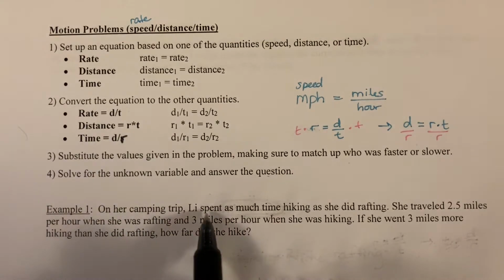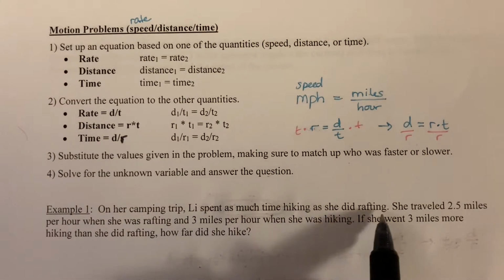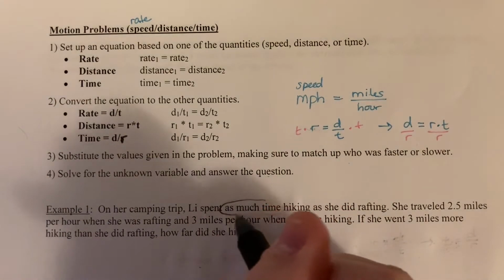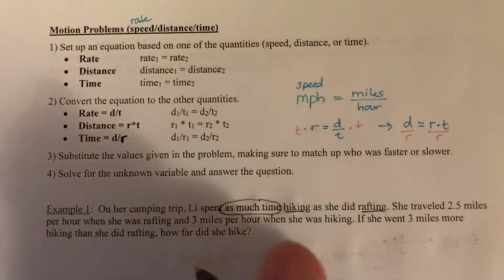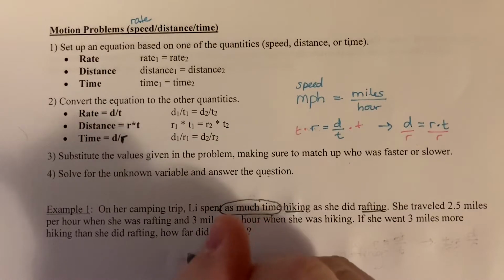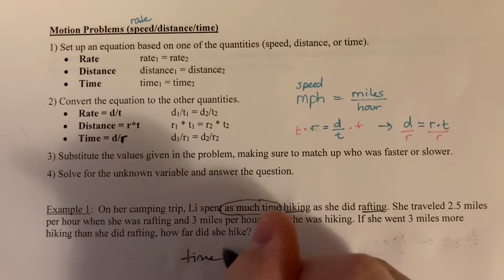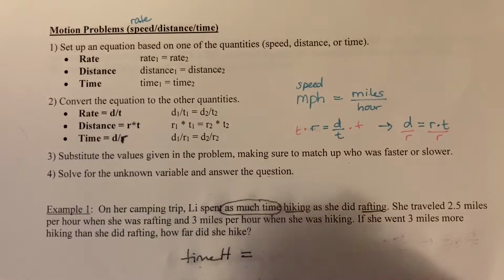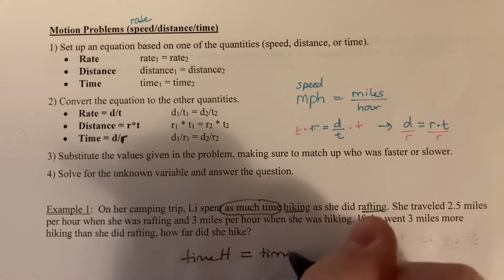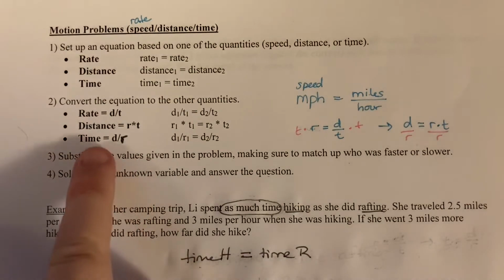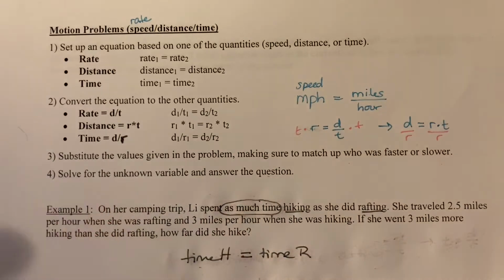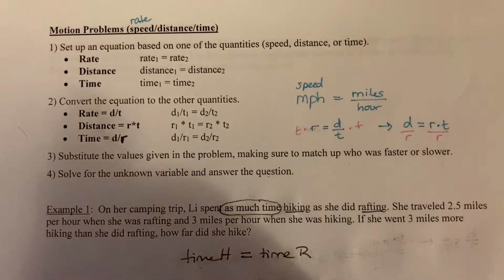It says, on her camping trip, Lee spent as much time hiking as she did rafting. So that's the key phrase, as much time. And then we have hiking and rafting. So right away, that sets up an equation that time h for time hiking equals time r for time rafting. And we need to convert times into distances and rates. So what we saw up here and over here is that time is distance over rate.